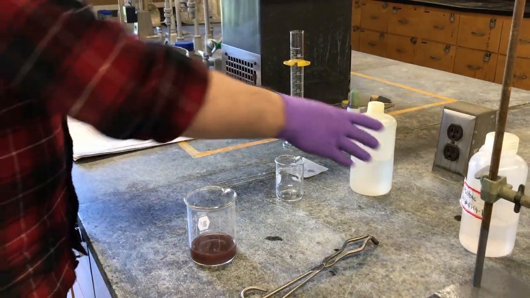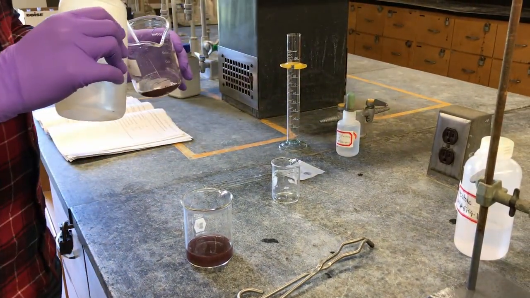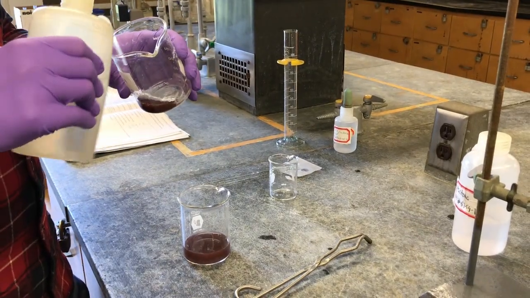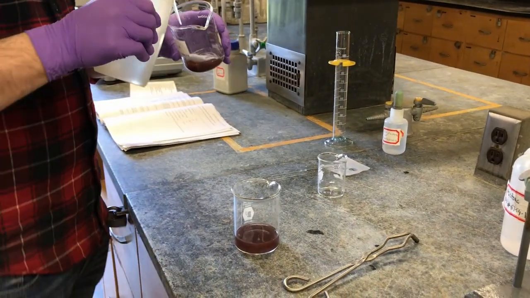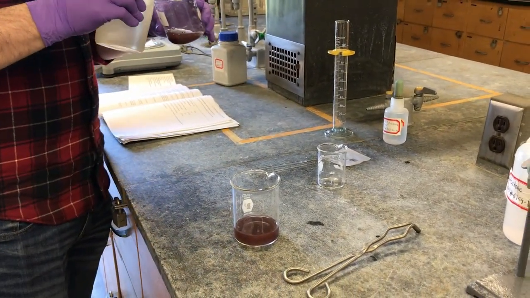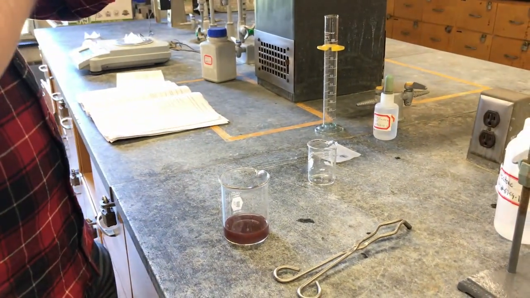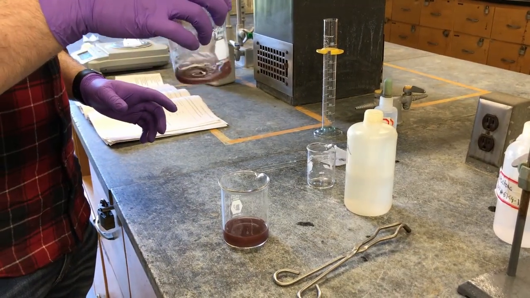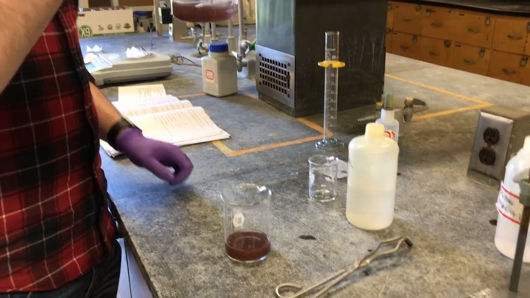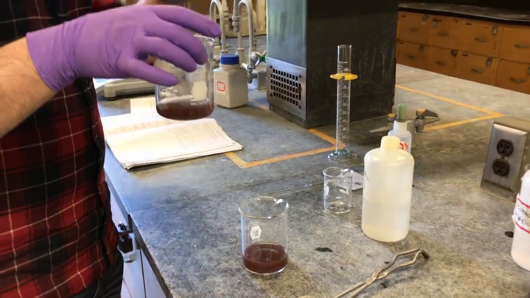One more time. So we're going to want distilled water in here, maybe about 10 milliliters, or more, but not too much. And this is what we're going to be pouring into our Buchner funnel.